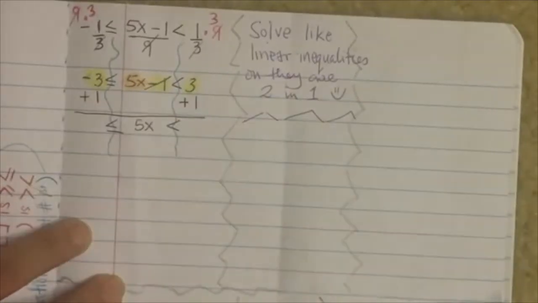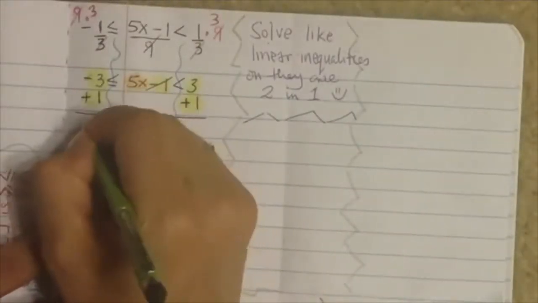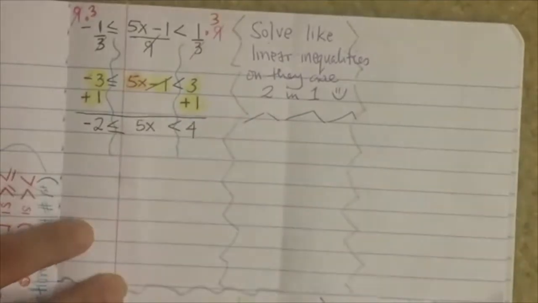And then there's negative 1 plus 3... negative 2. Oh, pardon my dog. Negative 2. And then 3 plus 1 is 4.